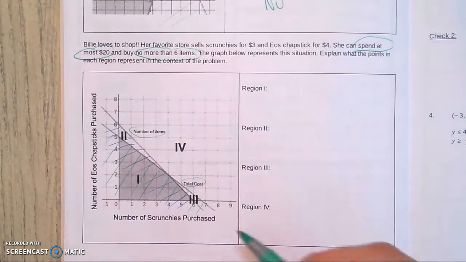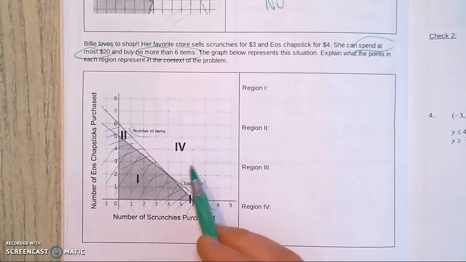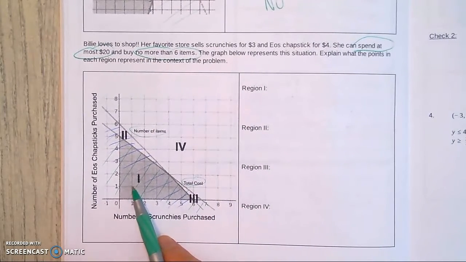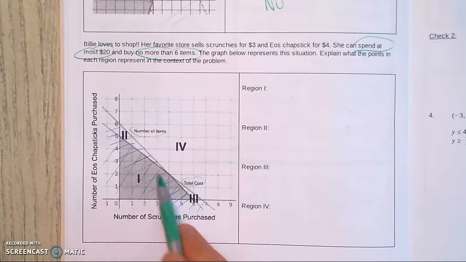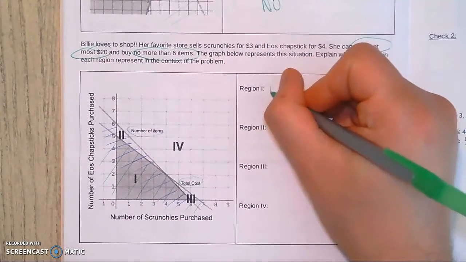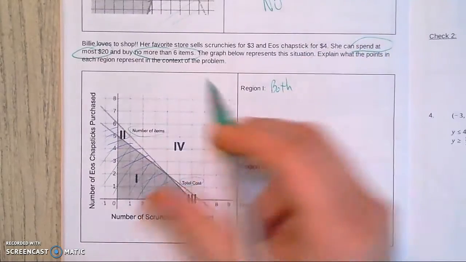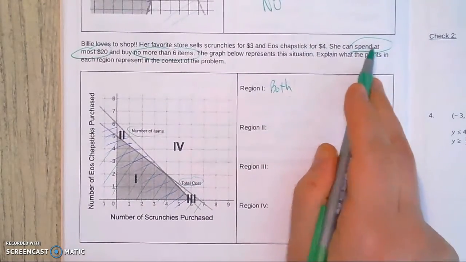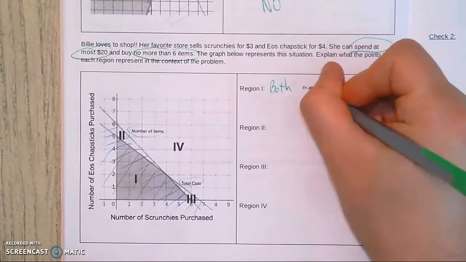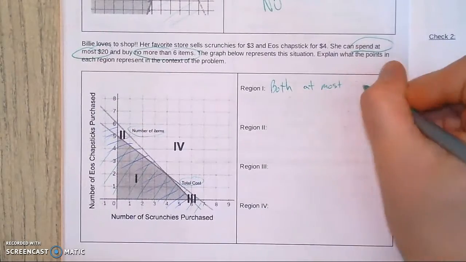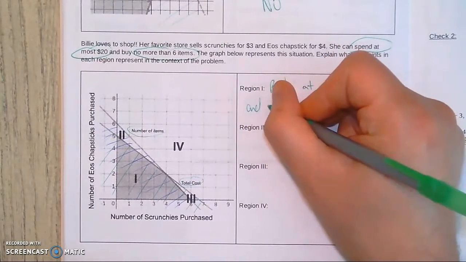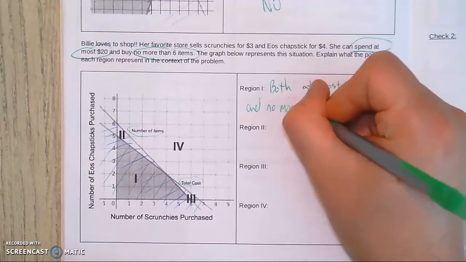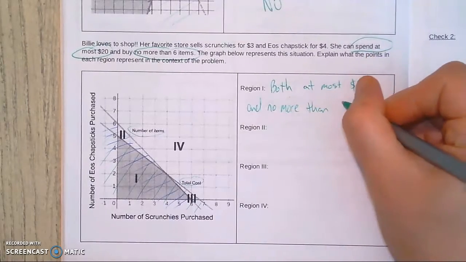And now we look at these 4 regions. And what we notice is there's one region right here that has my blue lines and my green lines. It was below both of them. Well, what does that mean? It means any point in here is both. Anything in region 1 is both at most $20, and no more than 6 items.